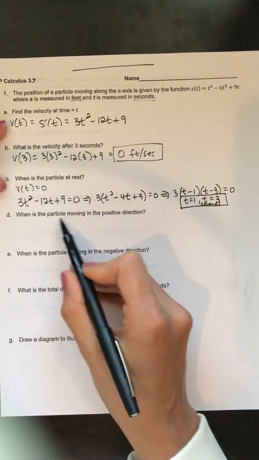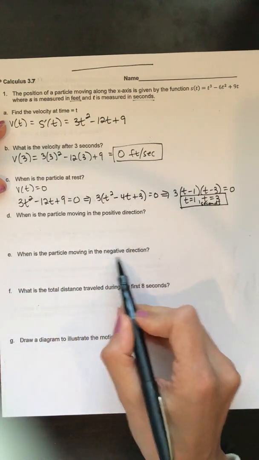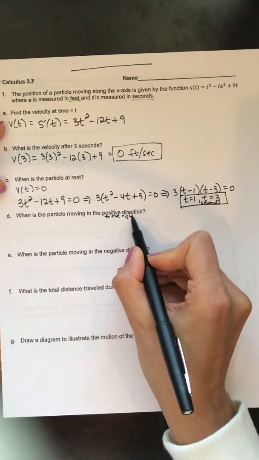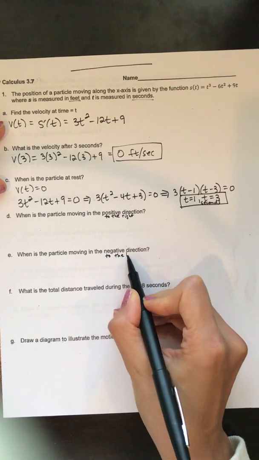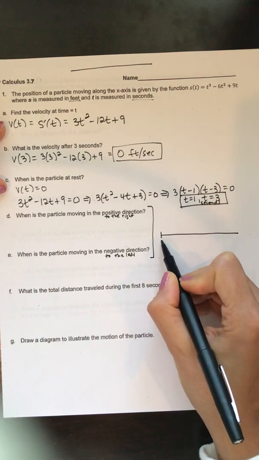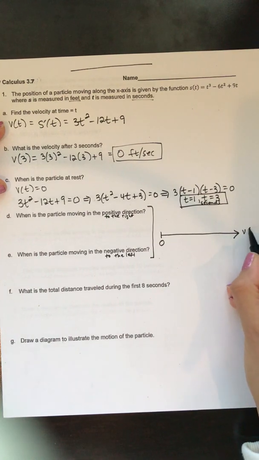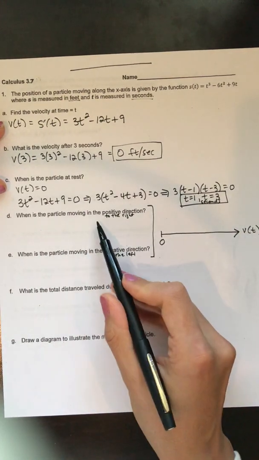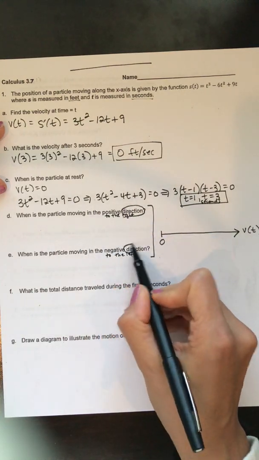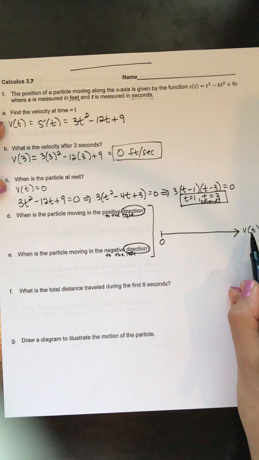All right. When is the particle moving in the negative direction? And in E, when is the particle moving in the positive direction and the negative direction? Positive means to the right. Negative means to the left. We need a number line for both of these questions. So I'm going to start with time equals 0, and then time equals, there's no end. This is going to be the velocity number line because the word direction deals with velocity. It's not position, it's not acceleration. So if you see direction, you're dealing with velocity.